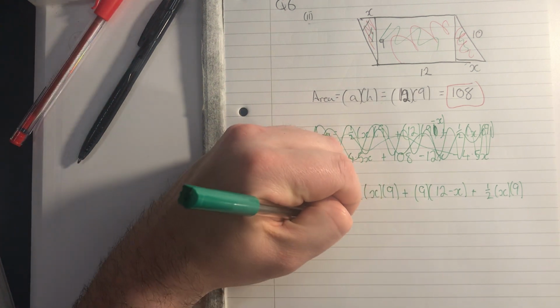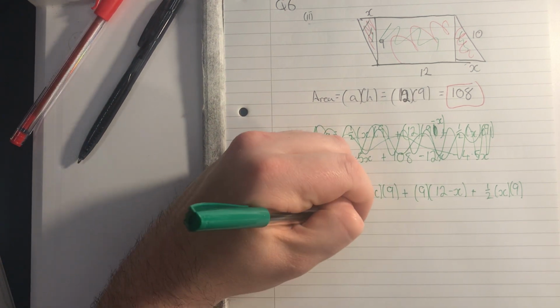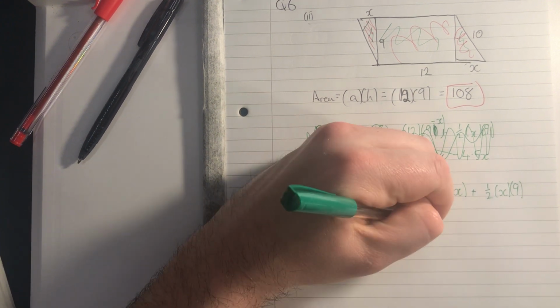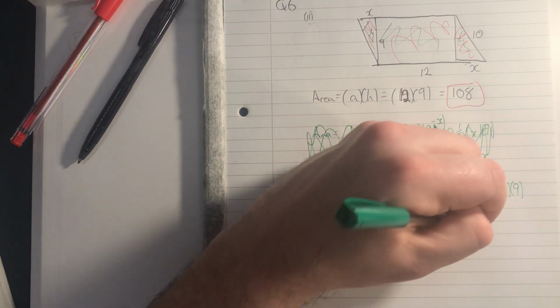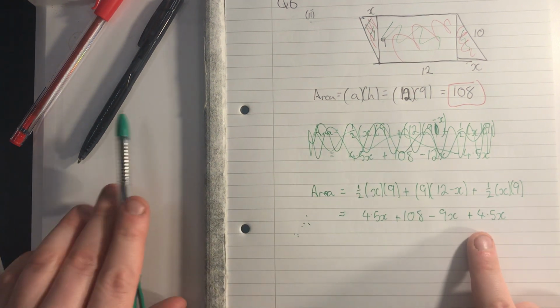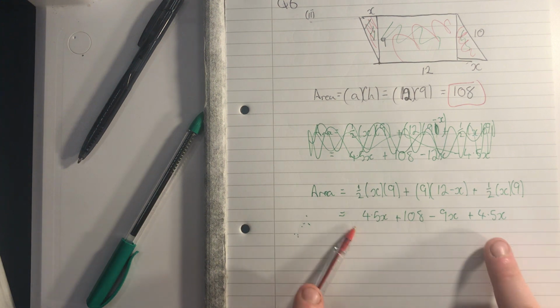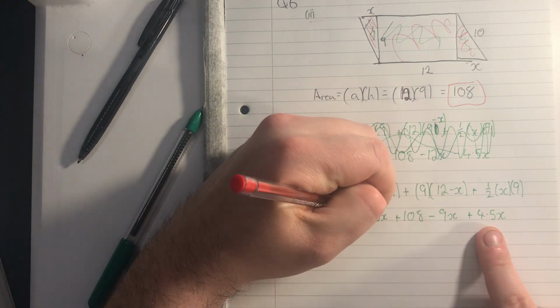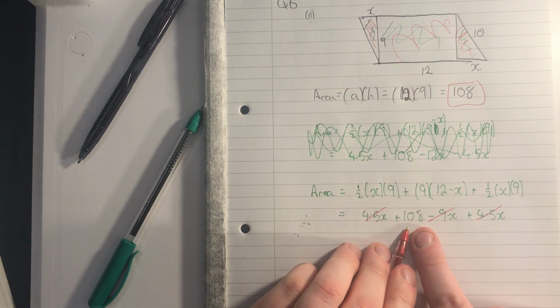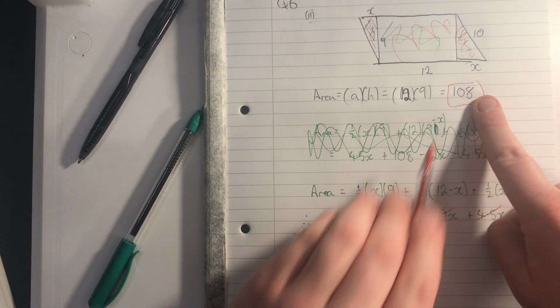So we're good to go here now. So that's 4.5x, that's 108 minus 9x plus 4.5x, and we can see the same thing happening again, that our 4.5x and our 4.5x will add together to give us the 9x that kills this guy here off. So we're left with the 108, which is what we got up here when we used the formula.